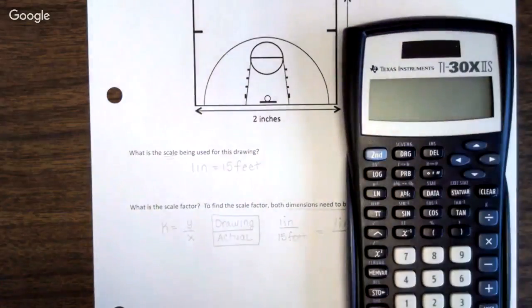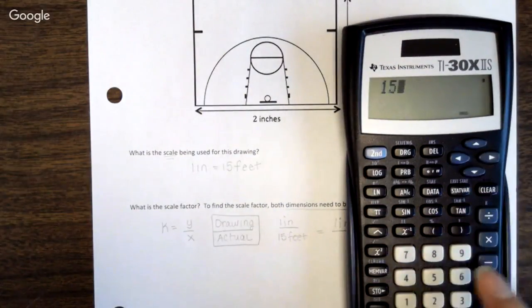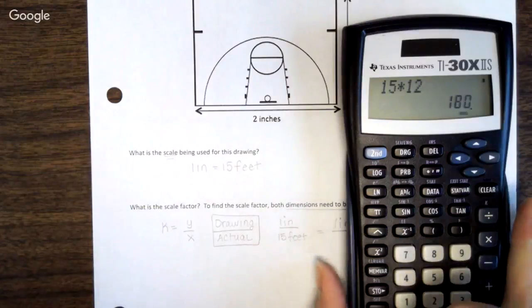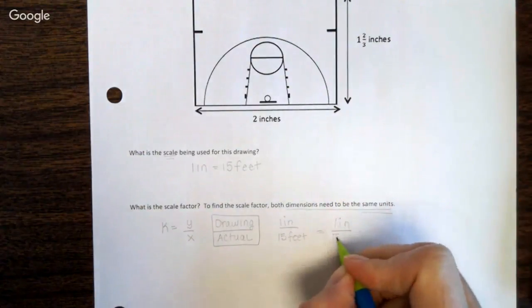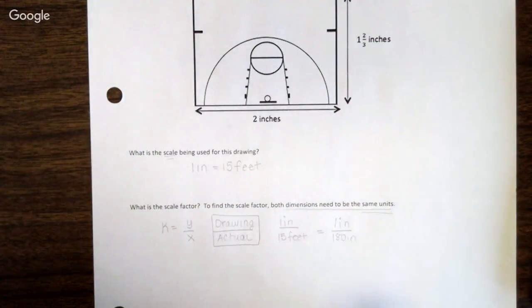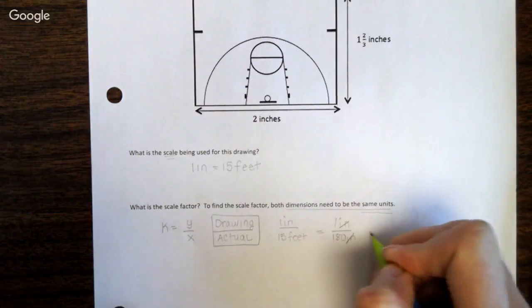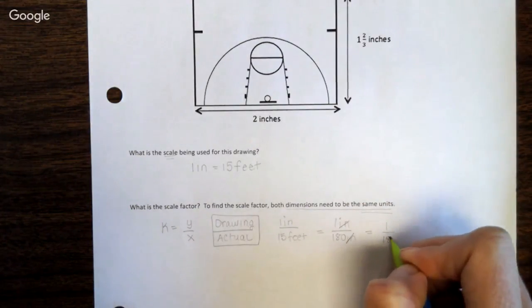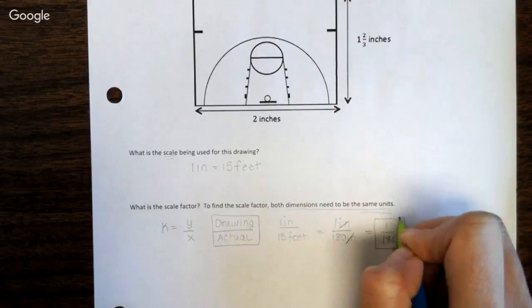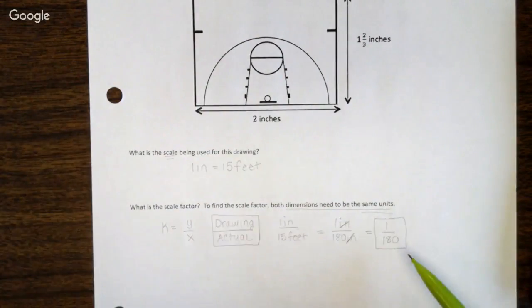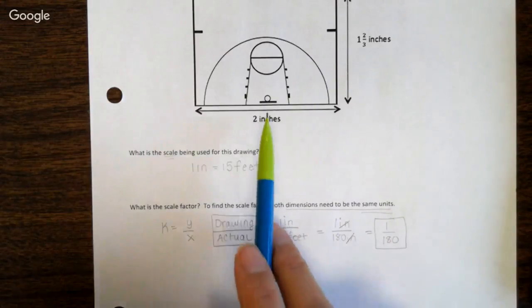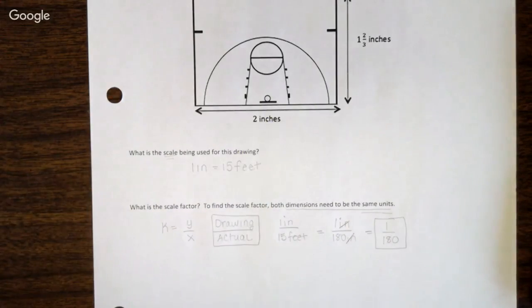I'm going to take 15 and multiply by 12 to give me 180 inches. Now that you have both the same units, these units cancel out. So you're left with 1 over 180. This is our scale factor. That's a really small scale factor, because the drawing is a lot smaller than the actual court.